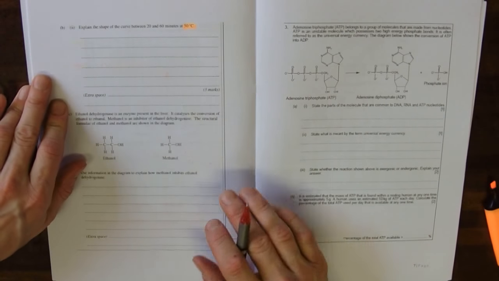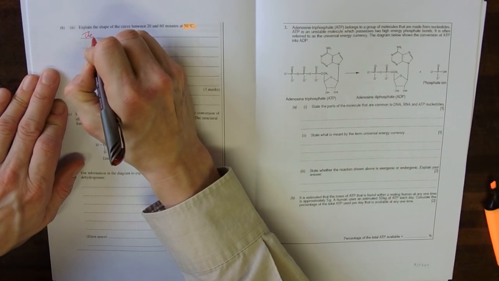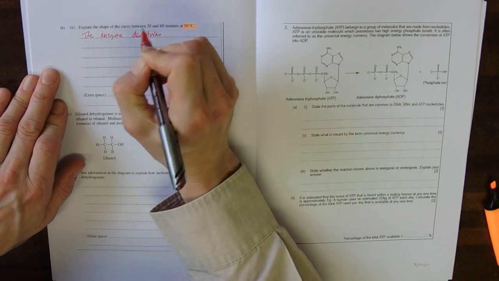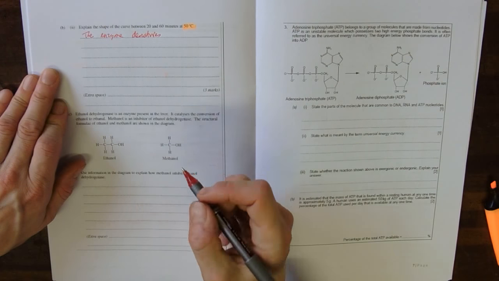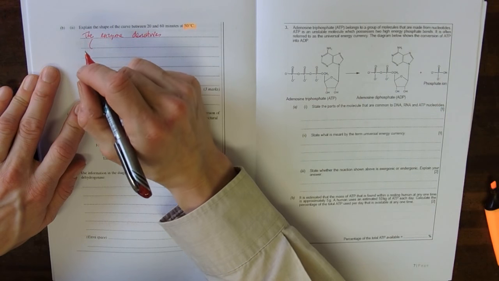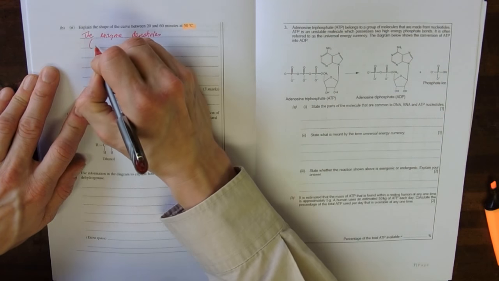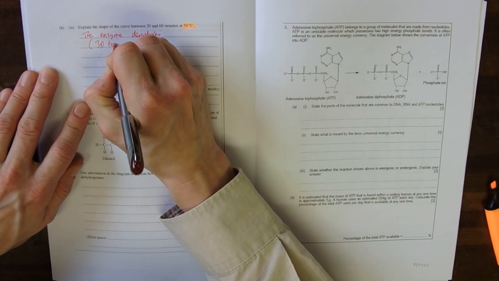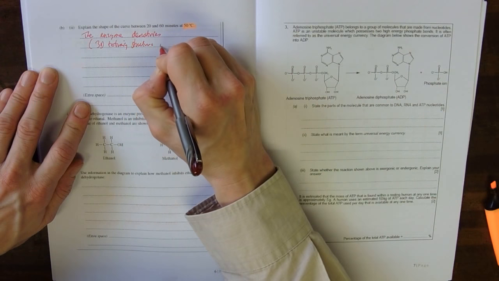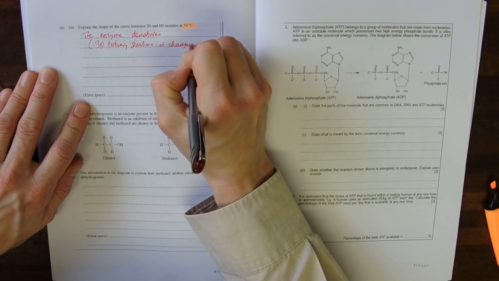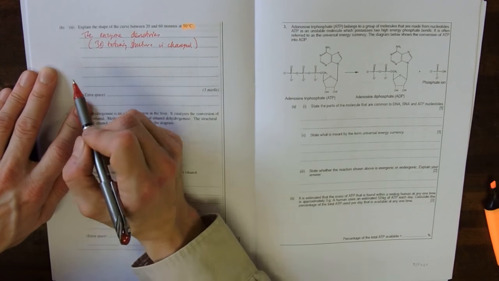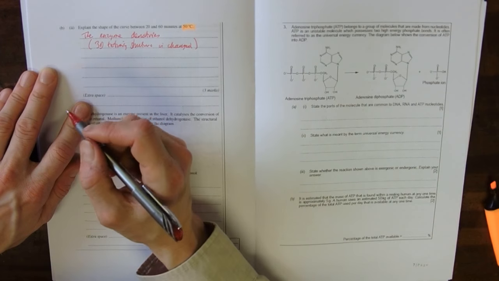So let's say the word, the enzyme denatures. And we could put that in alternative words. We could say alters to 3D structure or tertiary structure. So 3D tertiary structure is changed. That's what that means. We've got 3 marks. So we're looking for the three main points here.